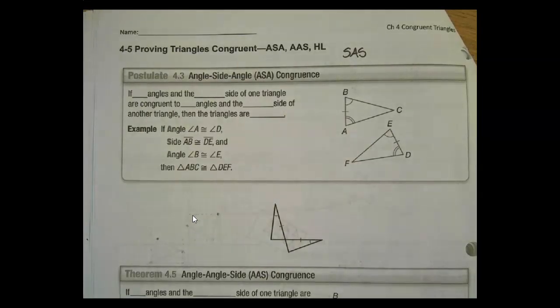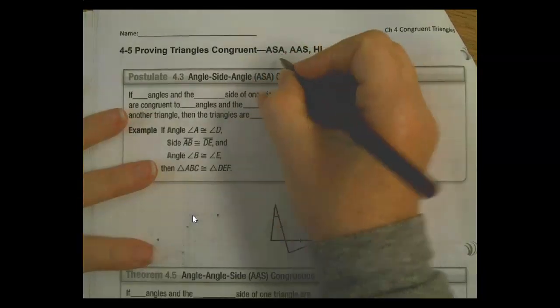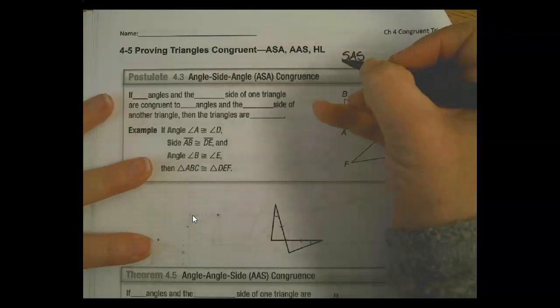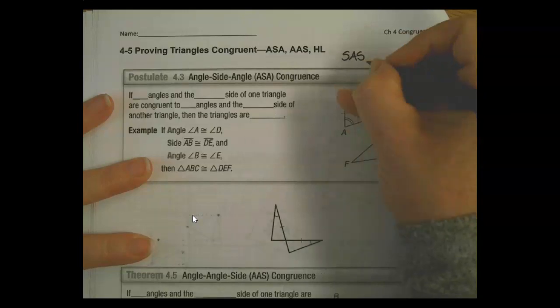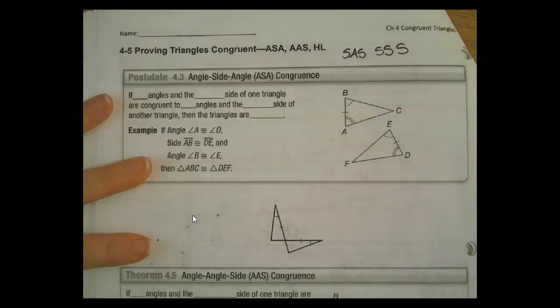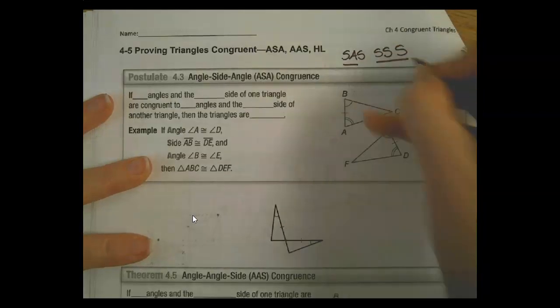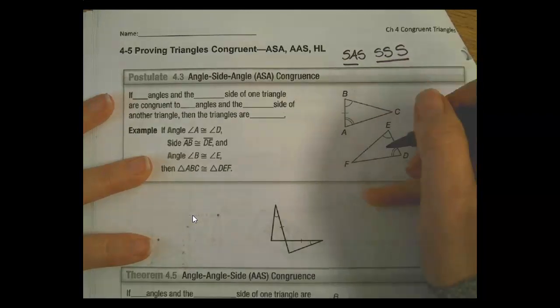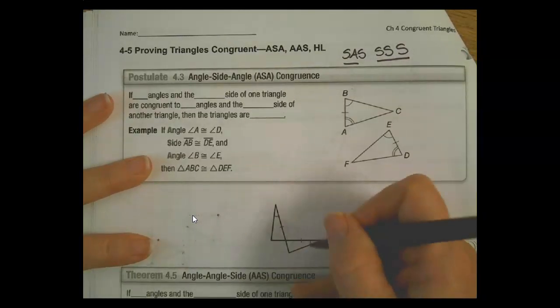Okay guys, we're going to do more triangles. So today we're talking about proving triangles are congruent by what's called angle side angle, or angle angle side, or hypotenuse leg. What we've learned before is side angle side and side side side. So those are the two we've already done. Those are different ways to prove two triangles are congruent. And sometimes they're apart, but more than likely you will see them together.